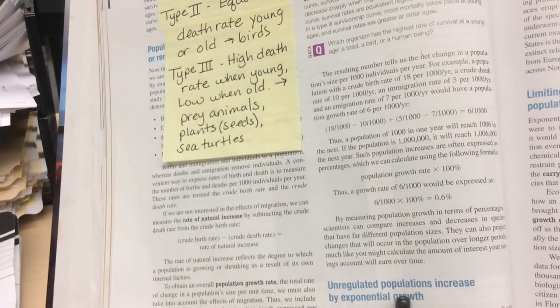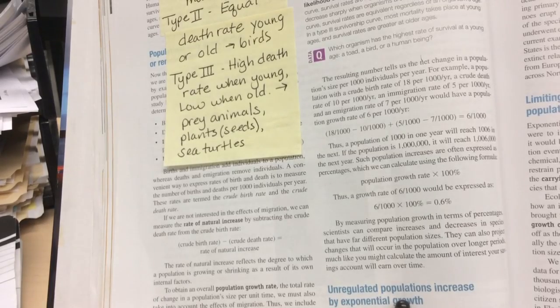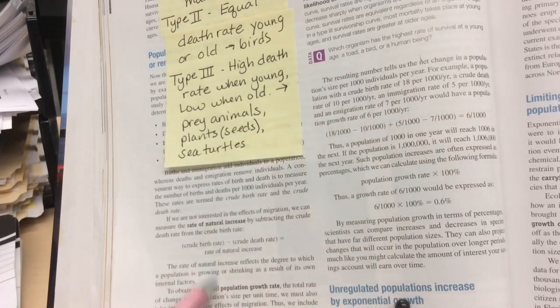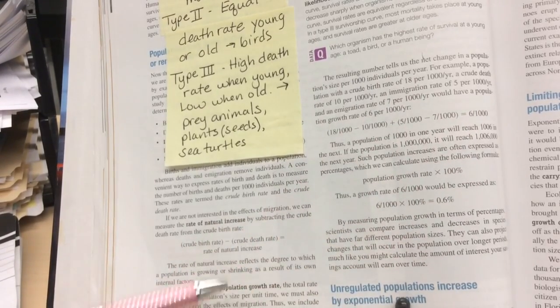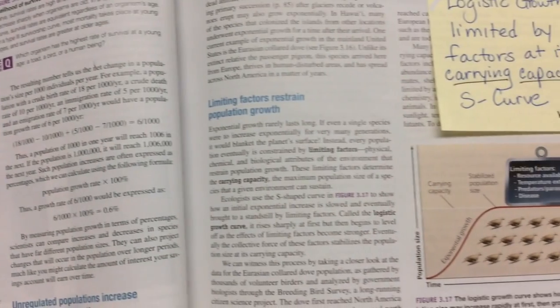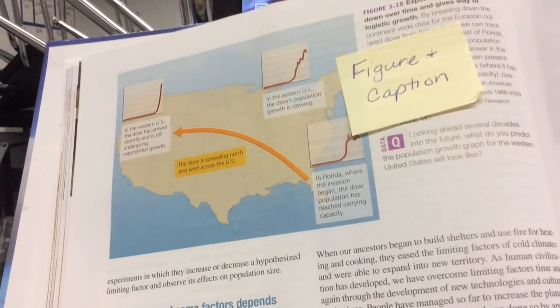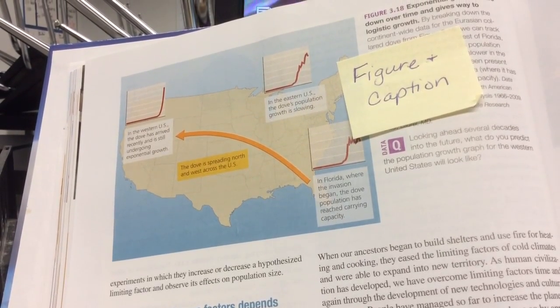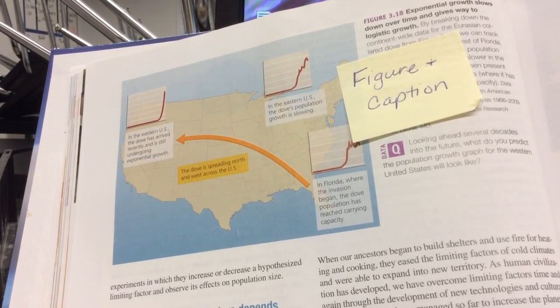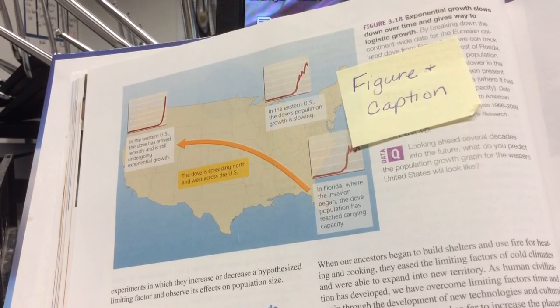One thing I want you to notice on page 66 is that there's a bunch of math over here. We will come back to this math in chapter 8, and we will do a lot of population math with humans, but it has the same sorts of equations that we use with animals too. But we will learn that in chapter 8. Turn the page to page 68. Know this figure and caption about exponential growth. And over time, exponential growth stops and slows into logistic growth.